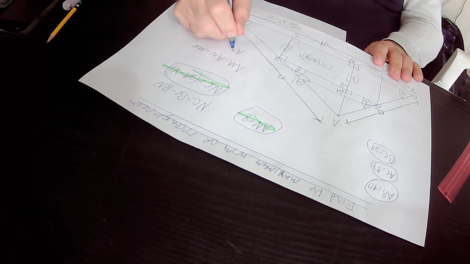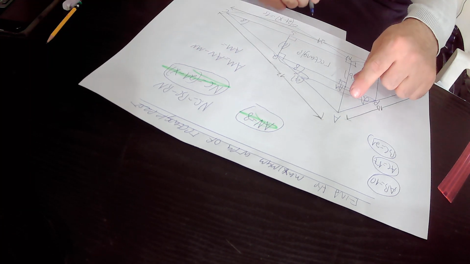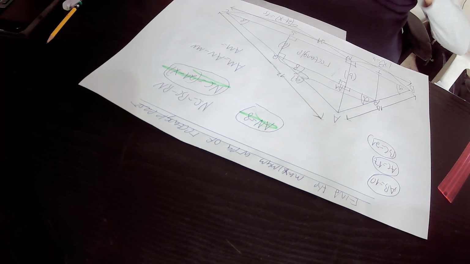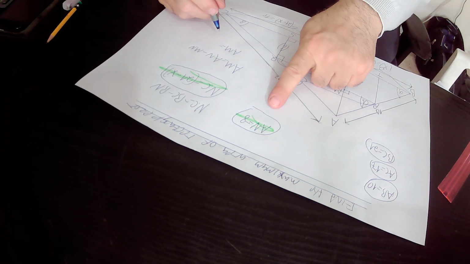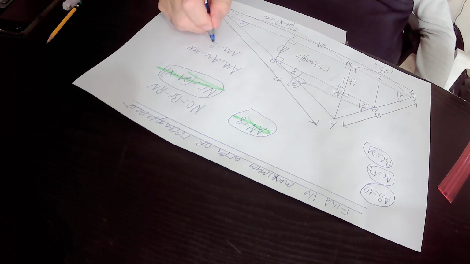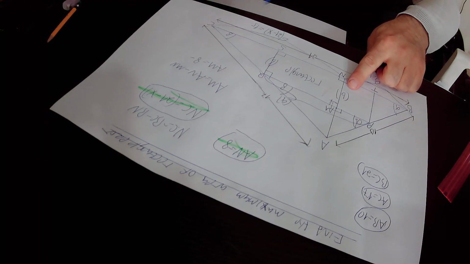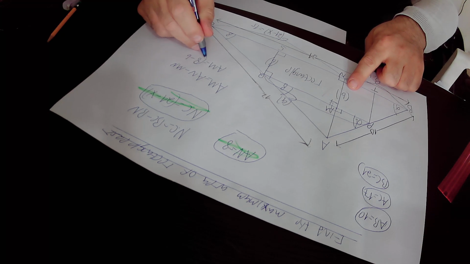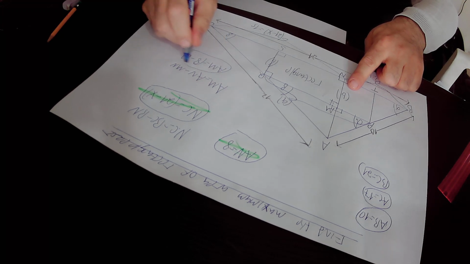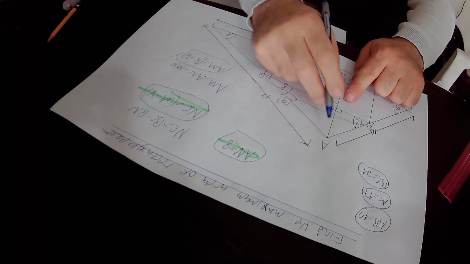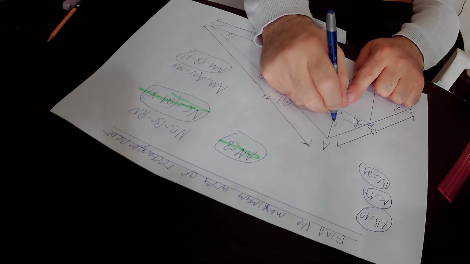AN is 8, minus MN. We just found out that MN equals b. So in total, AM equals 8 minus b.